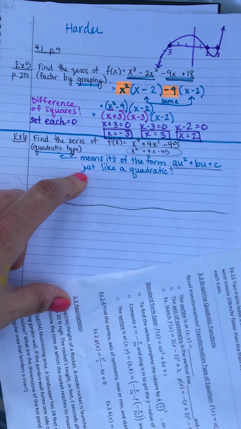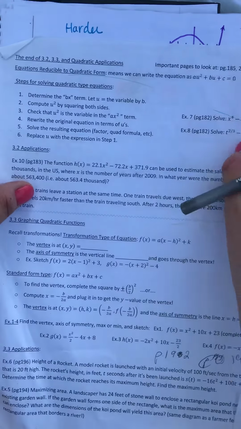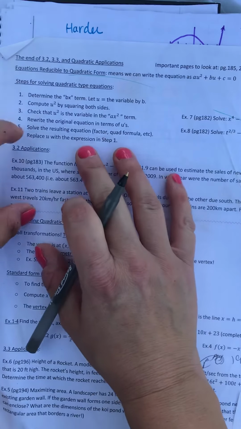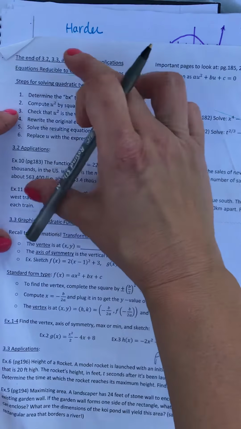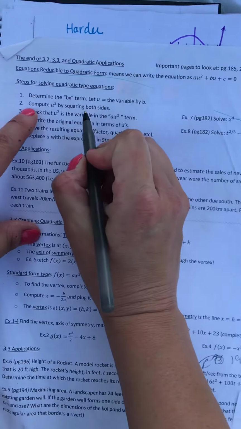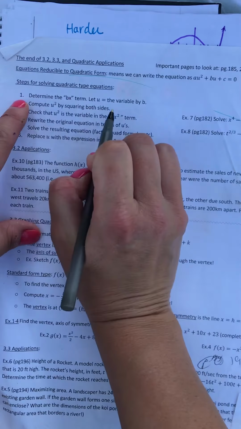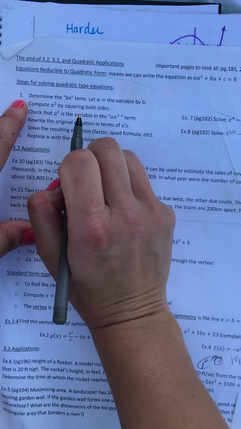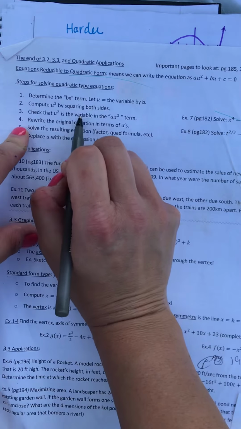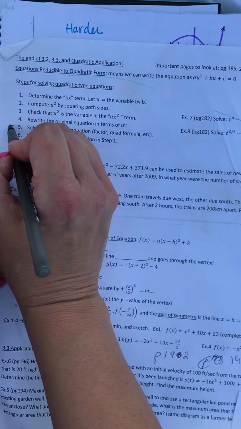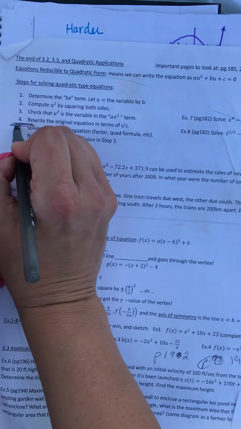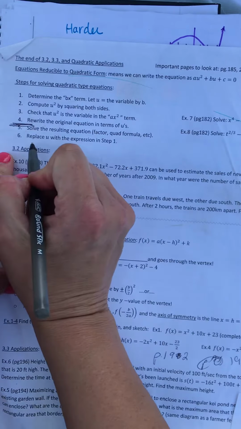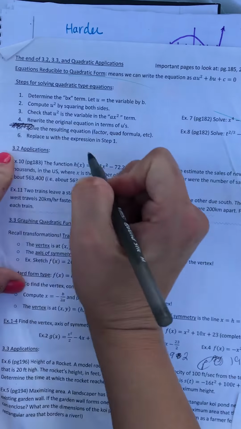But this is actually really on the right track, because a quadratic type means it's of the form a times something squared plus b times that something plus c. Okay, and it's just like a quadratic. In the first video I did, I started on this handout, but I skipped this part because we did it in class. But this handout has on the top the steps for solving a quadratic type of equation. We're going to do the whole thing.